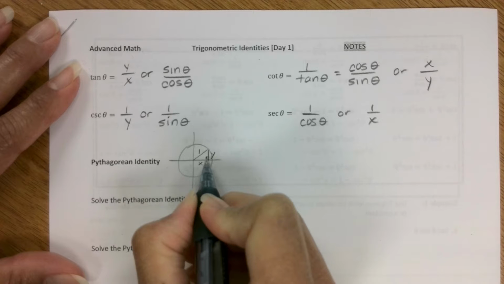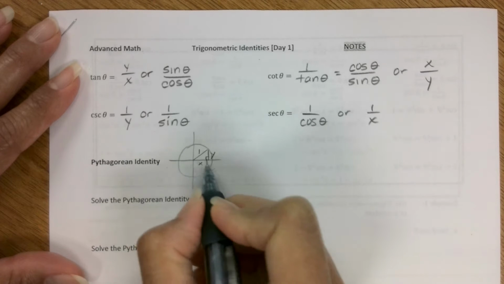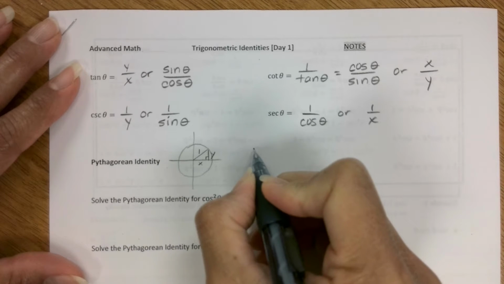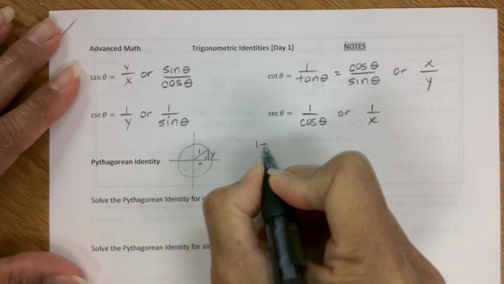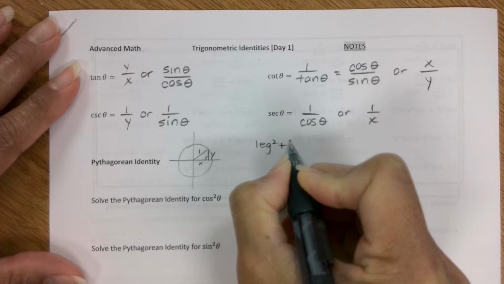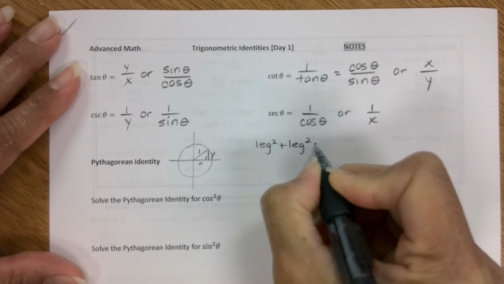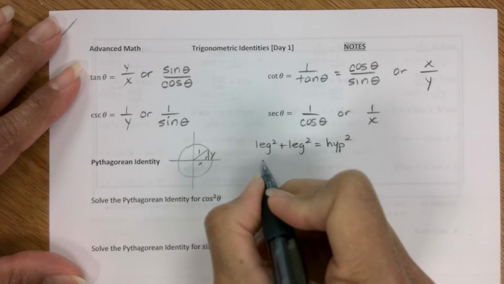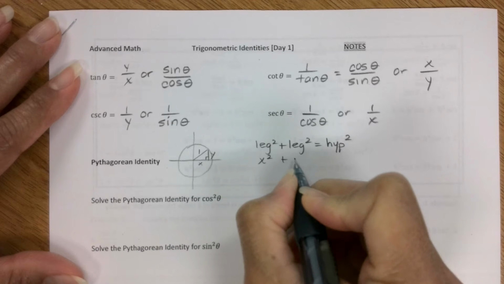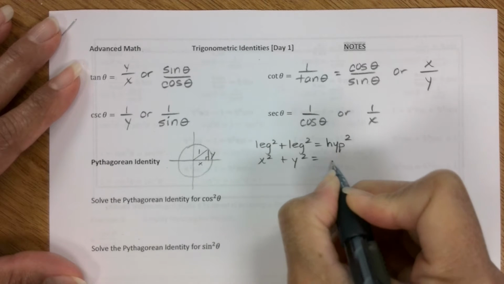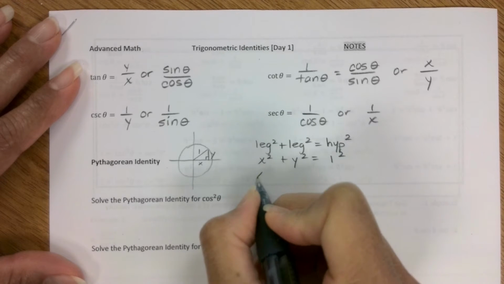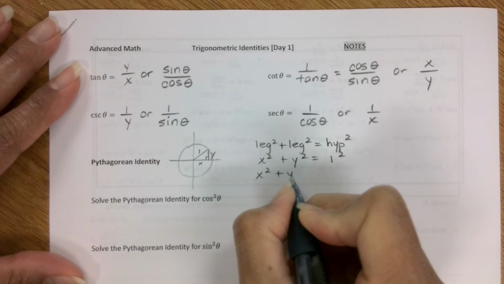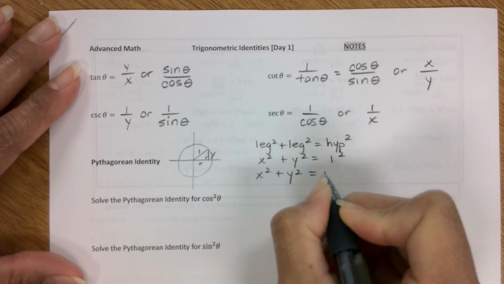Since we have a 90 degree triangle, using the Pythagorean theorem, which is leg squared plus leg squared equals hypotenuse squared, we can use the labeling of our triangle and write x squared plus y squared equals 1 squared, which simplifies to x squared plus y squared equals 1.